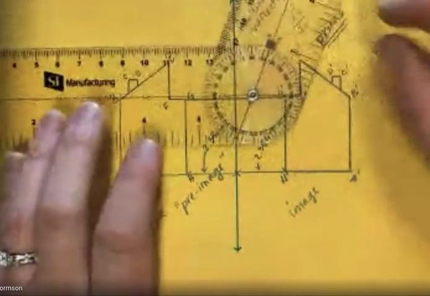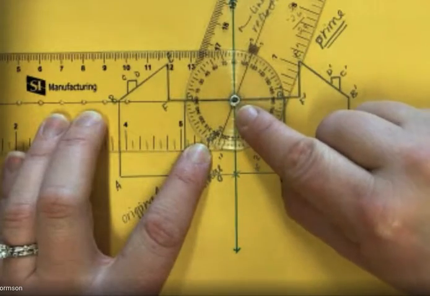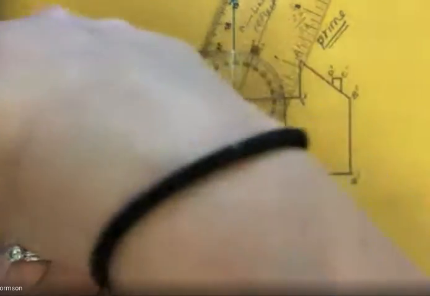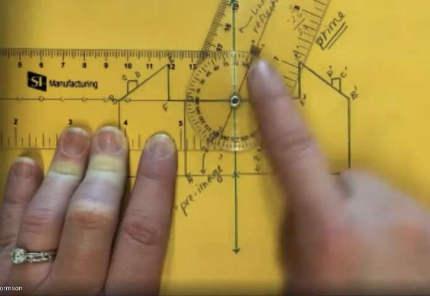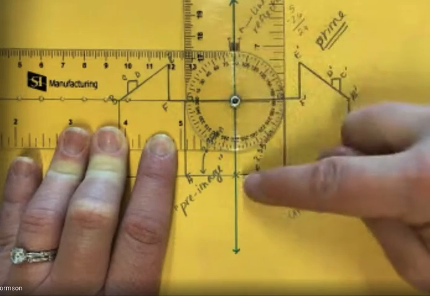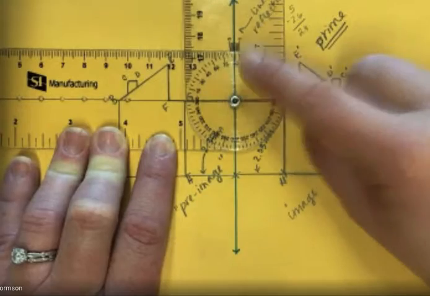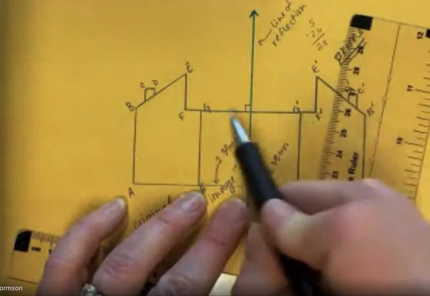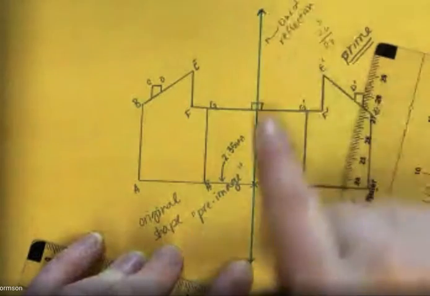So the way I can measure that and be sure is I can put this little centerpiece of this angle ruler right on this point, and I can line up one side of my angle ruler with that point that I'm trying to go through, and then look at this line of reflection through this other line, and it should line up perfectly with 90 degrees, which it does. Kind of cool. So that means this invisible line that links these two corresponding points meets this line of reflection at 90 degrees.